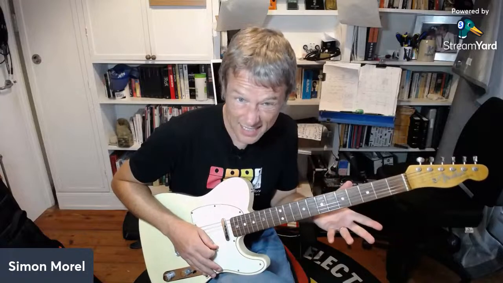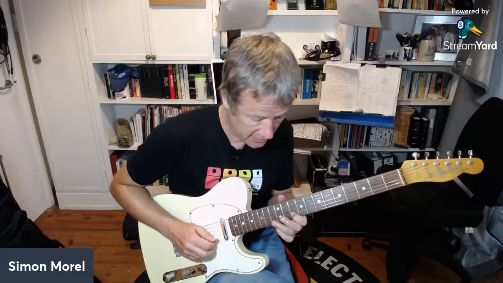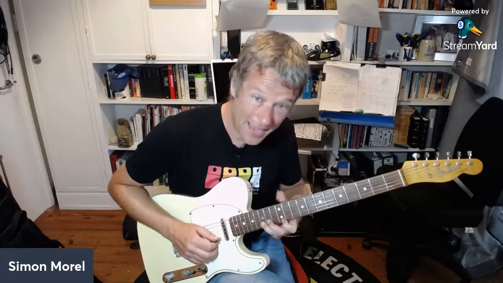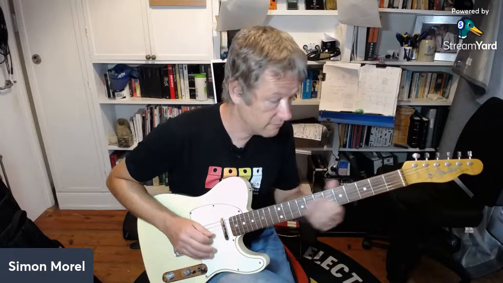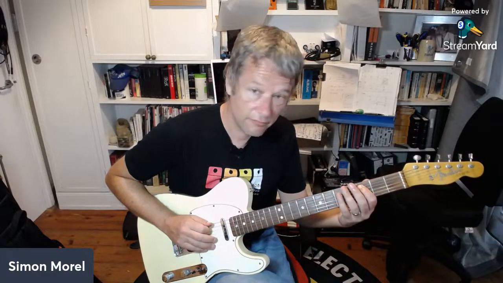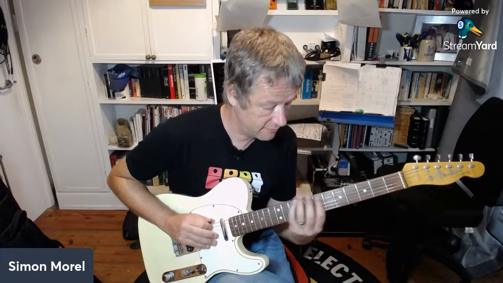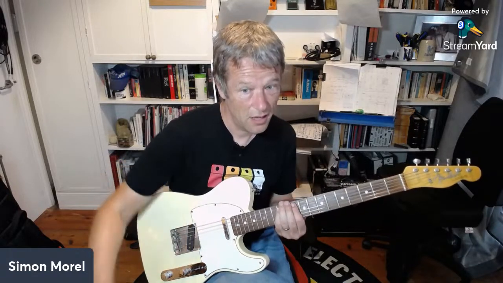It's exactly the same thing. So this is A at the 10th fret on the 2nd string. 3 frets away, slide 2 frets. Come back 3. There it is again. Pretty good, hey? All right.